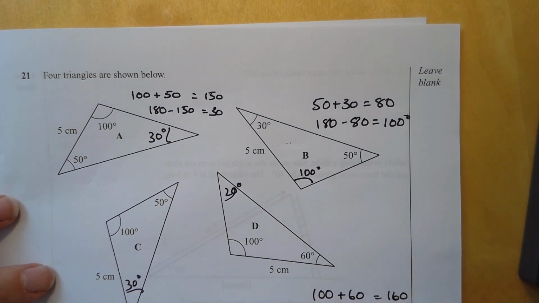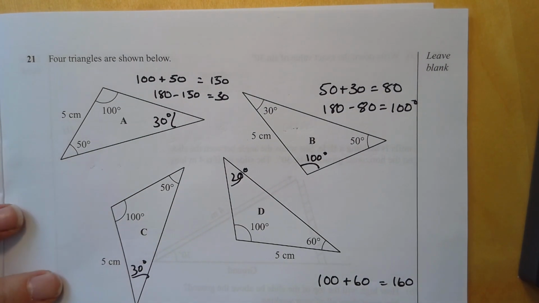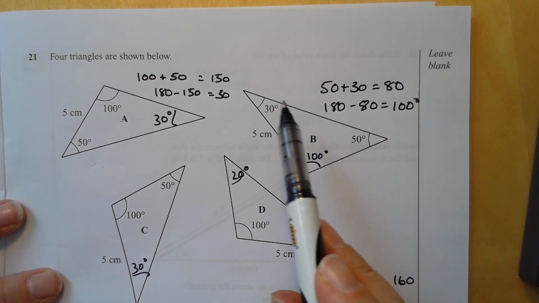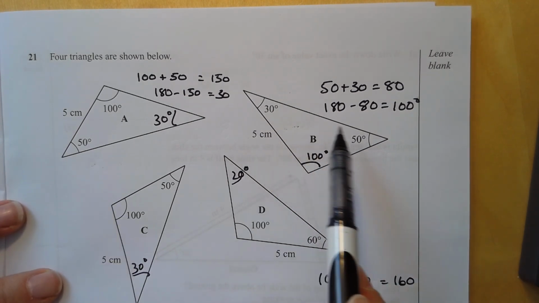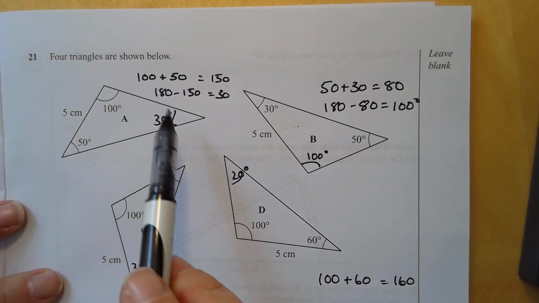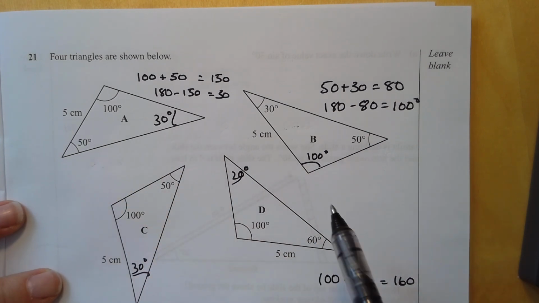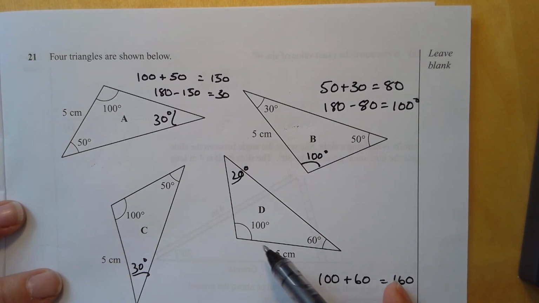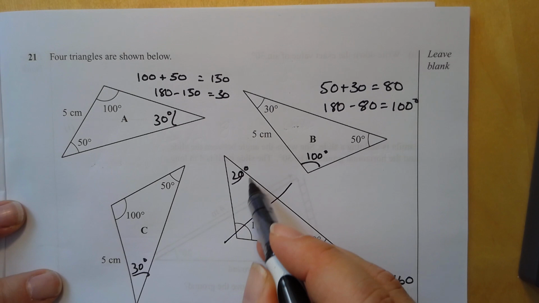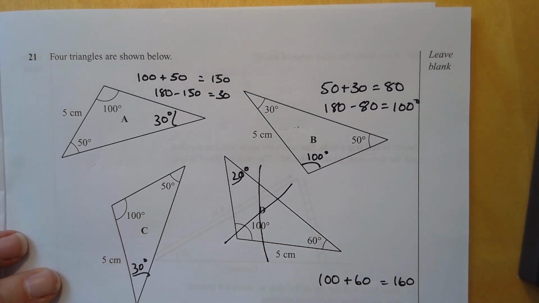For them to be congruent, all angles and all sides must be the same. So when we're looking at these, if we don't have angles and sides that are the same, then we know that they're not equal. So this one definitely isn't congruent, because although it's got the same side here, it's got 100, 60 and 20. There's nowhere else that's got a 20, so this one is not congruent.